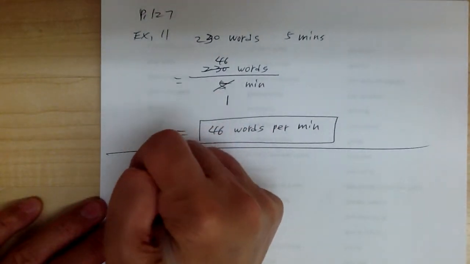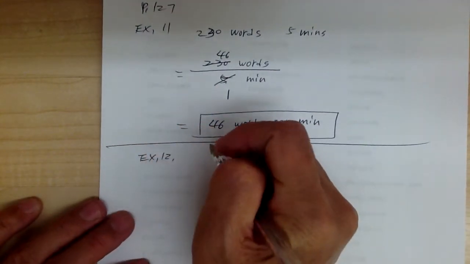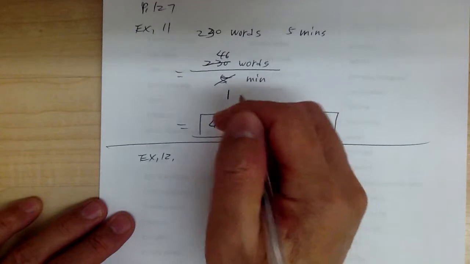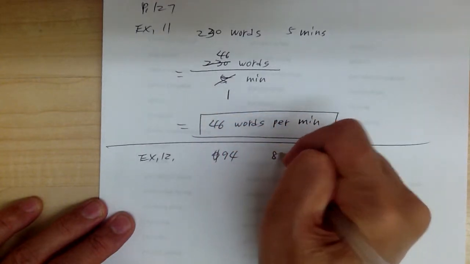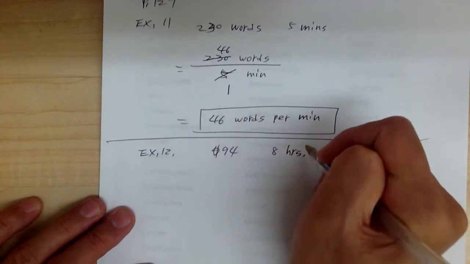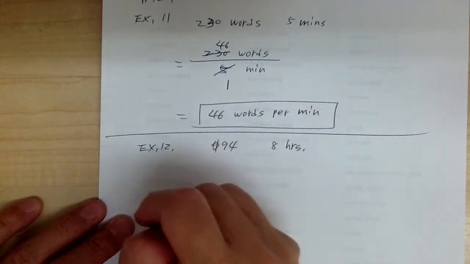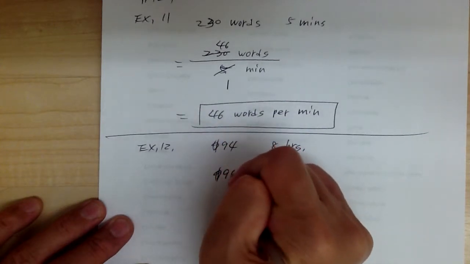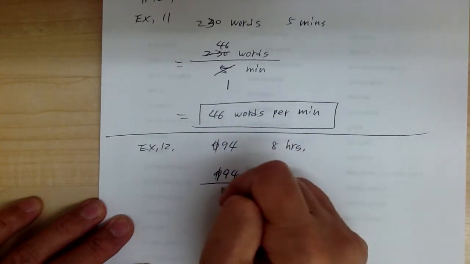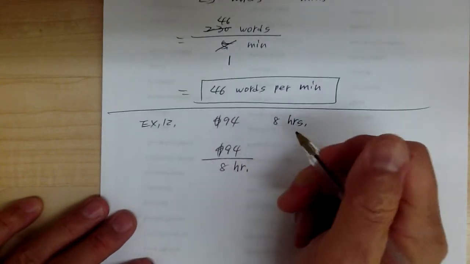Okay, let's go to example 12. It says Kim earned $94 for working 8 hours. Okay, find the rate of her pay in dollars per hour. So dollar comes first, so it goes on the top. So dollars per hour, right? So that's what you're looking for.